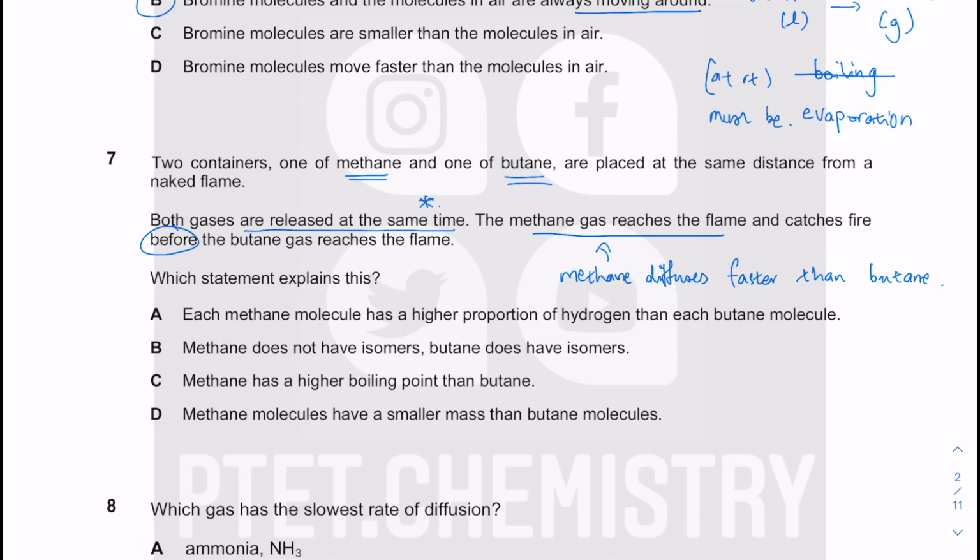So methane diffuses faster than butane because methane reached the flame before the butane. So methane must have a smaller molecular mass. So we can say the methane molecular mass must be smaller than the butane molecular mass. That means methane is lighter than butane, and therefore methane diffuses faster than butane.